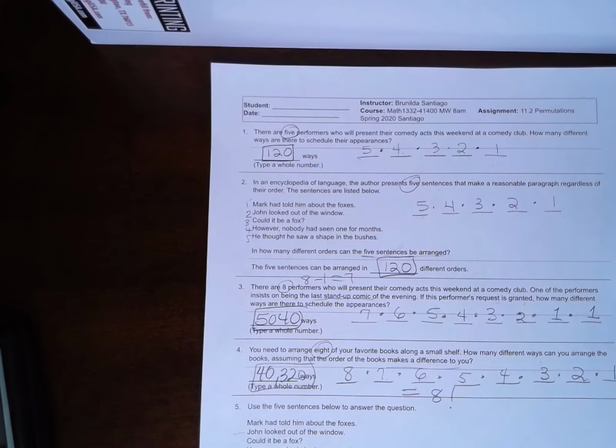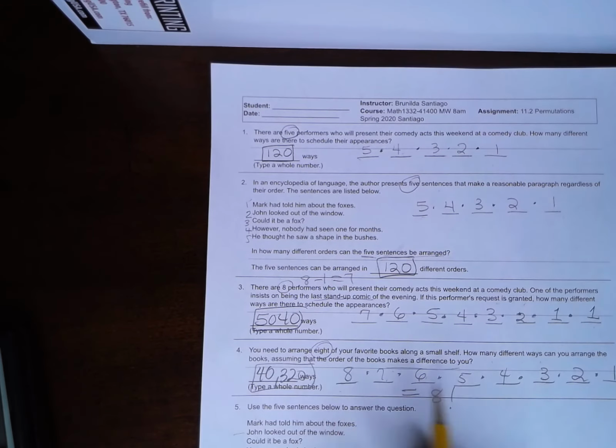40,320 ways. Again, I noticed that we went from 8 to 1, so therefore it says I can use a factorial. I have to see in Diego how to find the factorial. I believe it is similar.